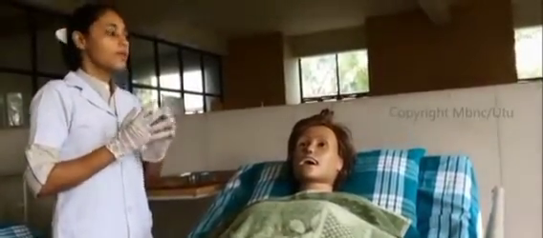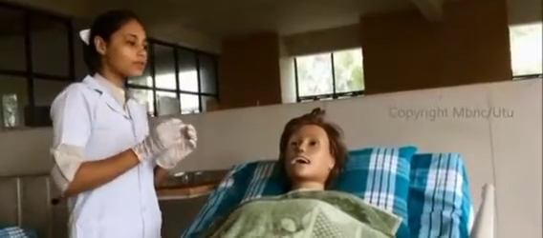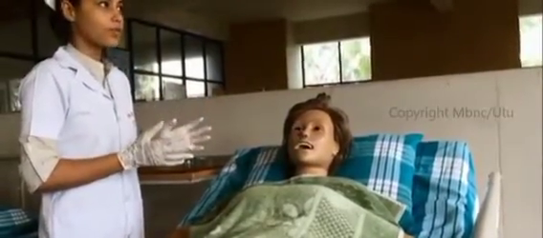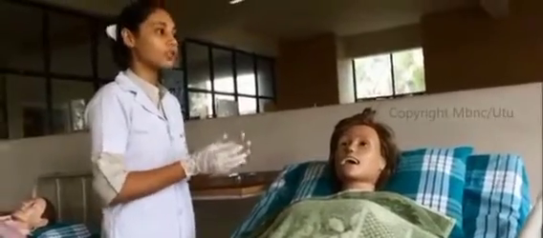Then, it is a clean procedure, so I have worn clean gloves, because when we are inserting, there is a chance of fluid contamination. So for the prevention of cross infection, we have to wear clean gloves. Now after the comfortable position, we are going to do the NG tube insertion.